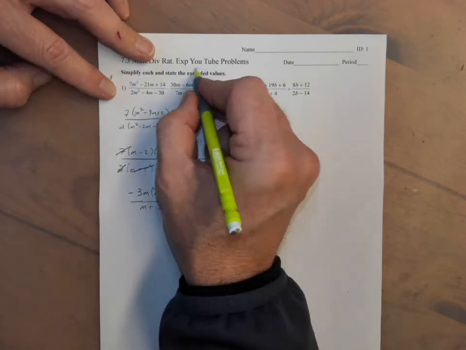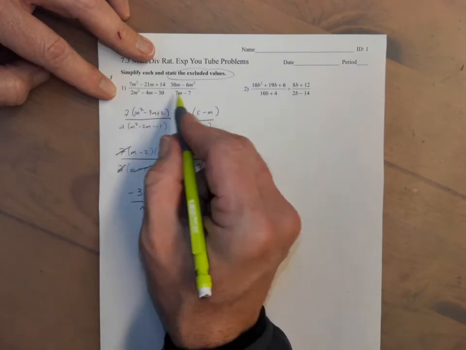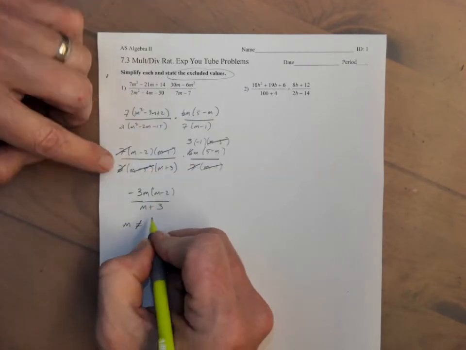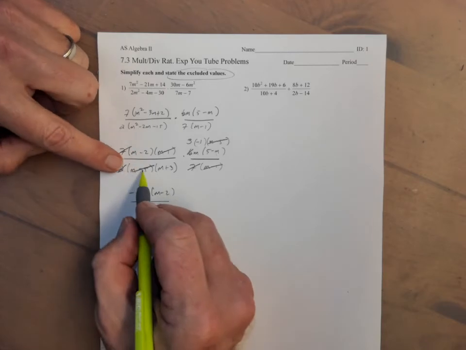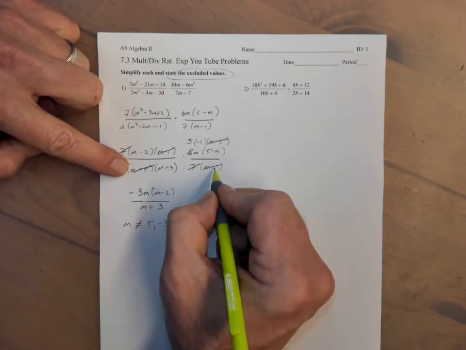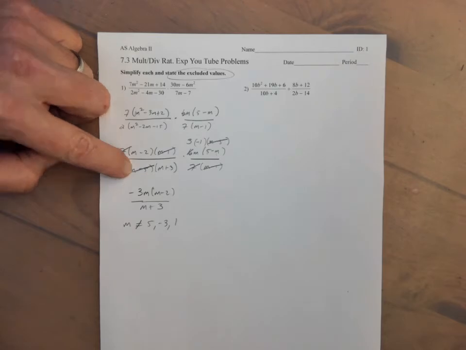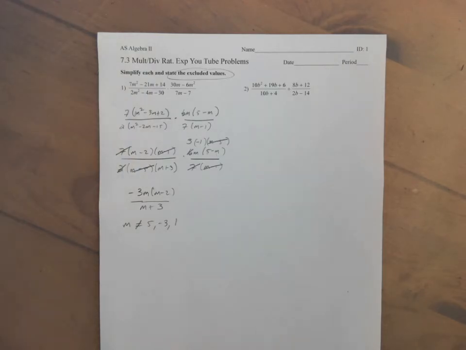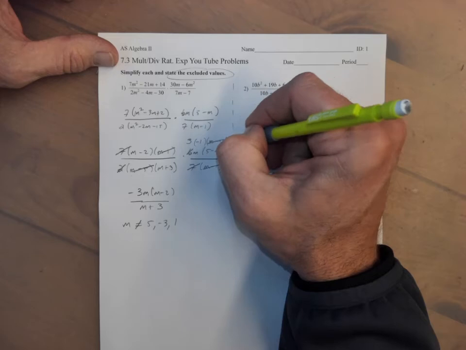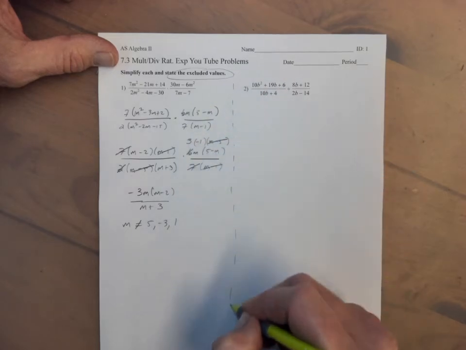And it also wants us to state excluded values, so those are values that would make the denominator 0. So we look at the different factors. So m cannot equal 5, -3, or 1.